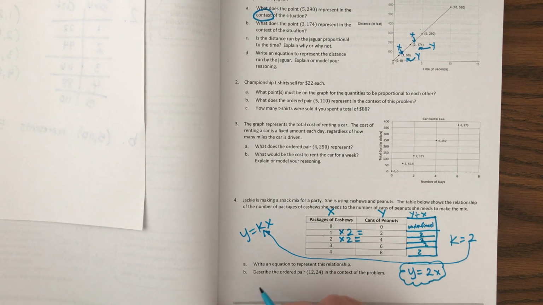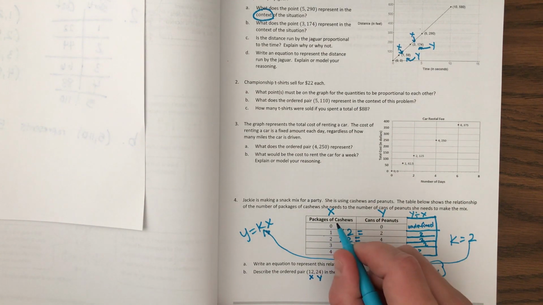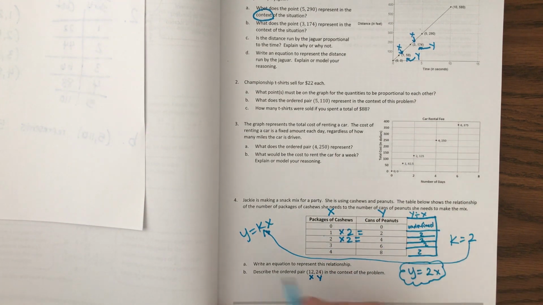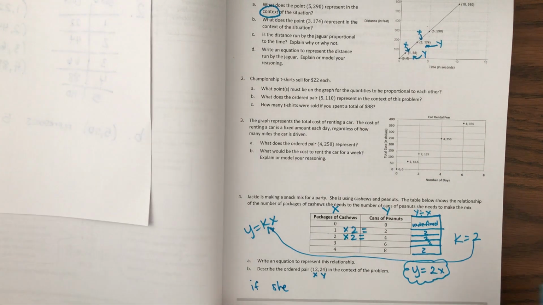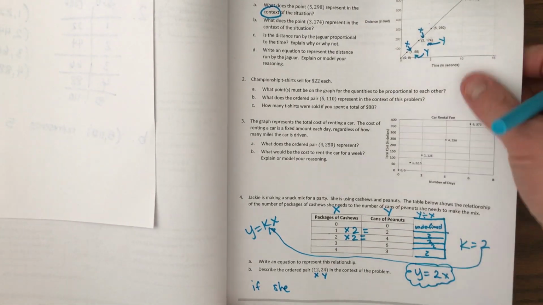So, well, 12 is the x value and 24 is the y value, and x is cashews, y is peanuts. So this just means if she, can you see me on the screen? Yeah, I'm just barely on there. Let's do this.